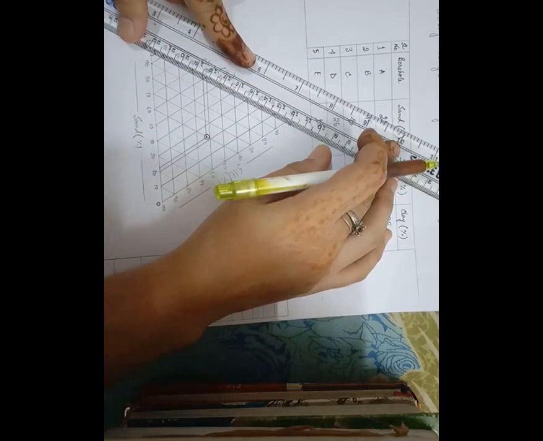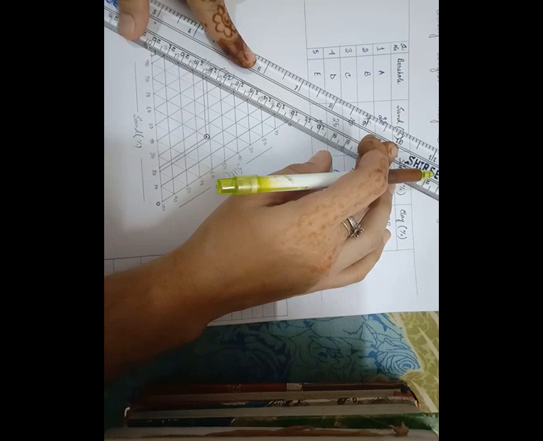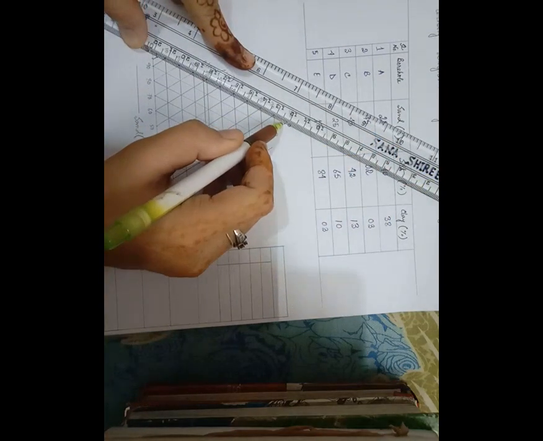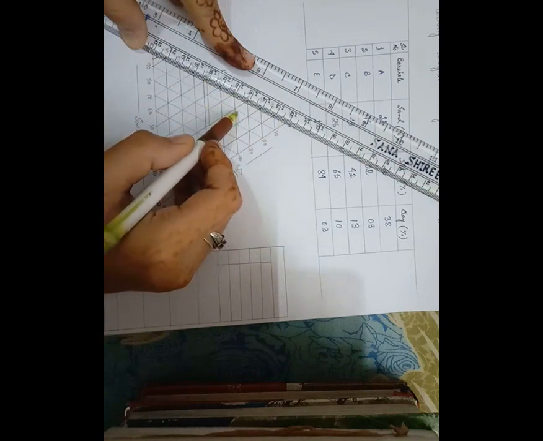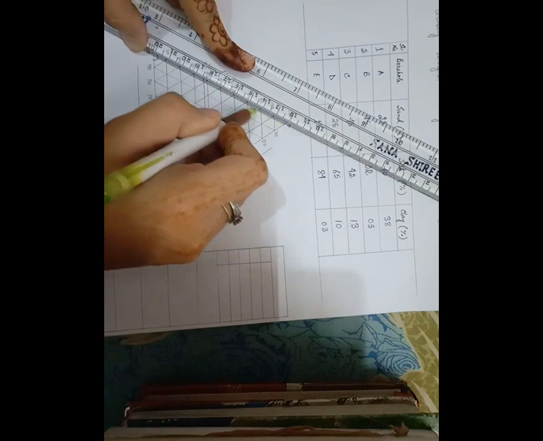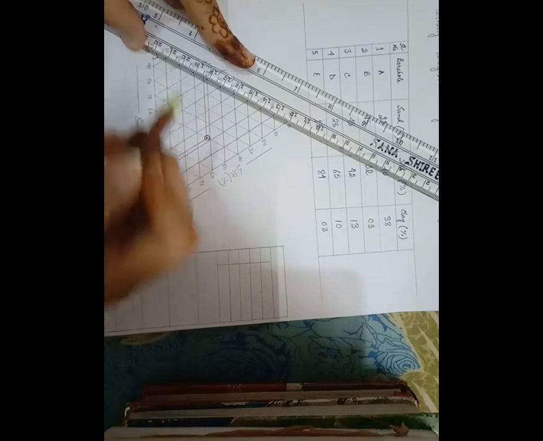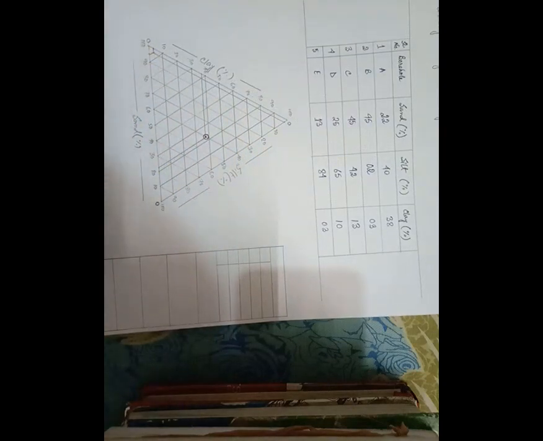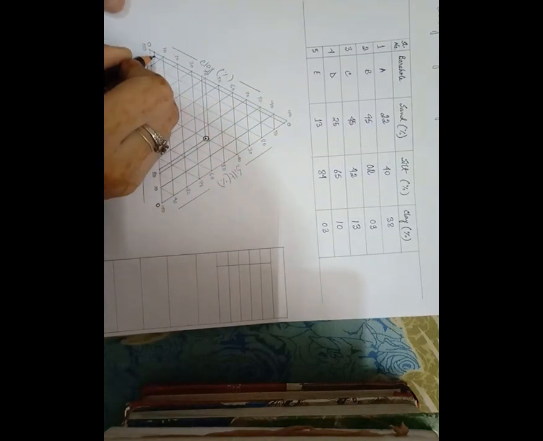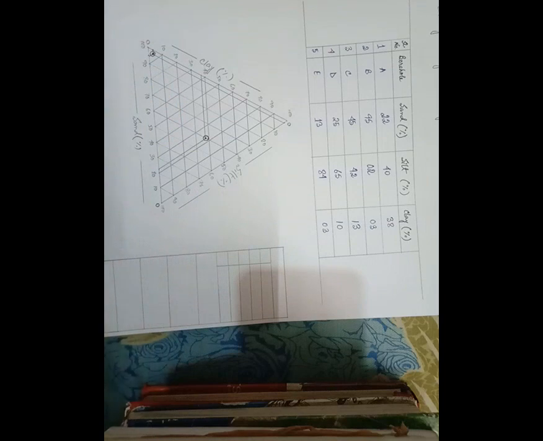So I take this line parallel to this. Okay, so this is my number 2 point.